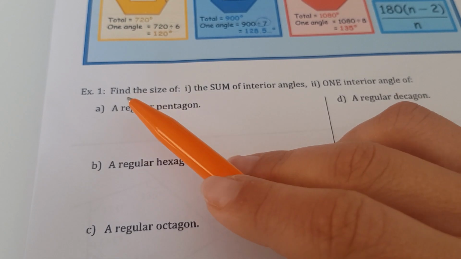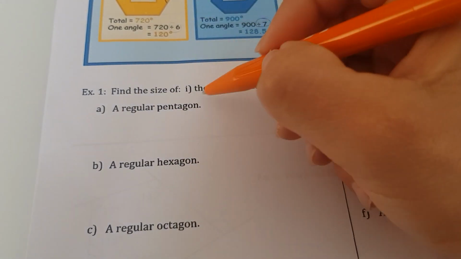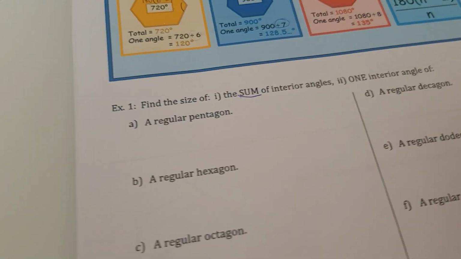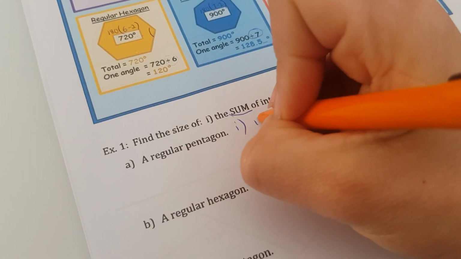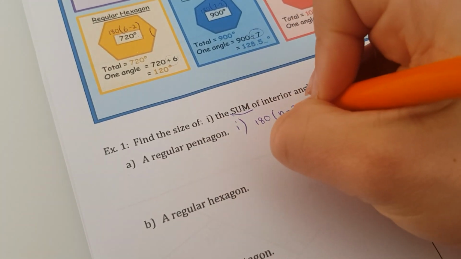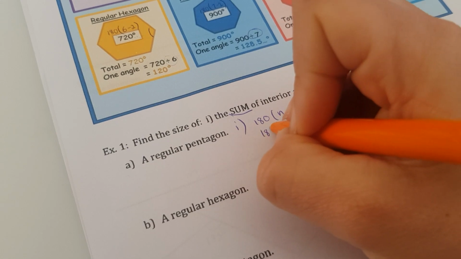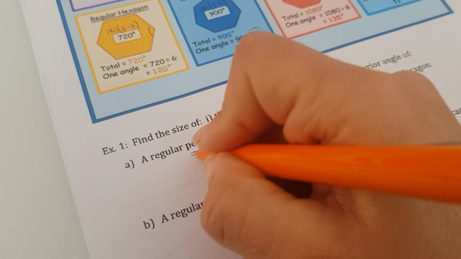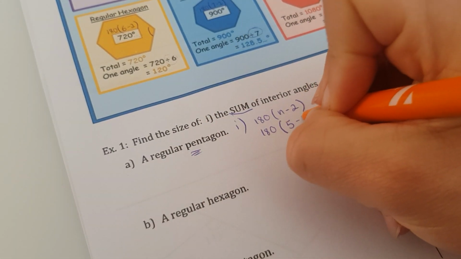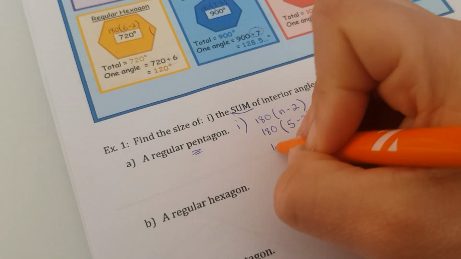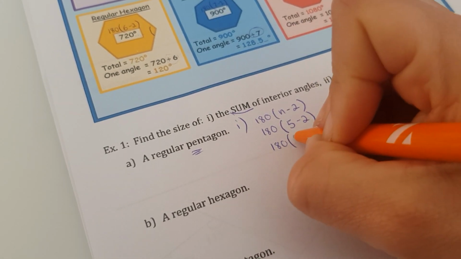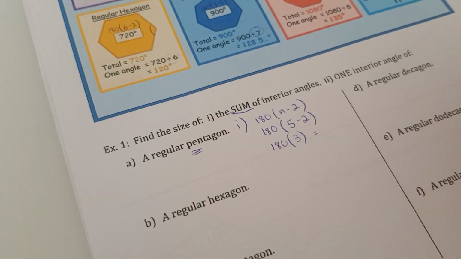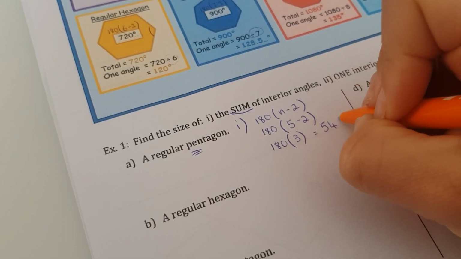So, first question. Find the size of the sum of interior angles. So to find the sum, we need 180 and minus 2. Number of sides for a pentagon is 5. So that means 180 times 5 minus 2 is 3. 180 times 3. That is 540 degrees.